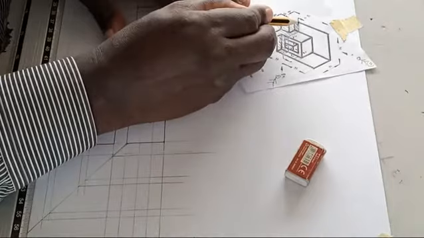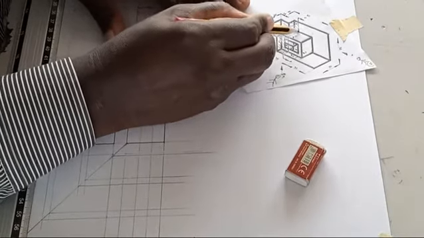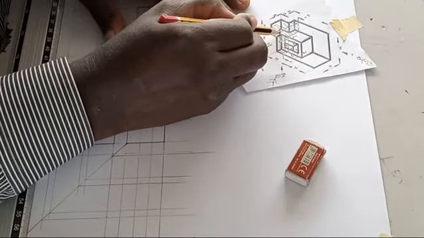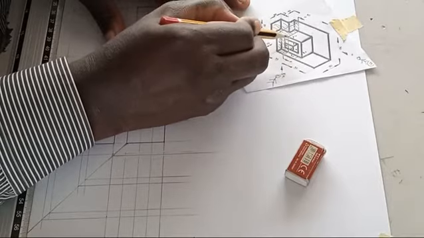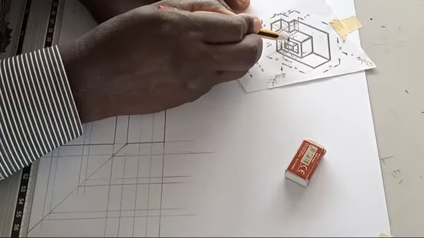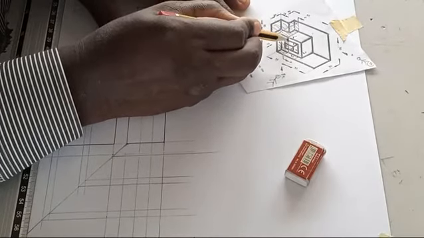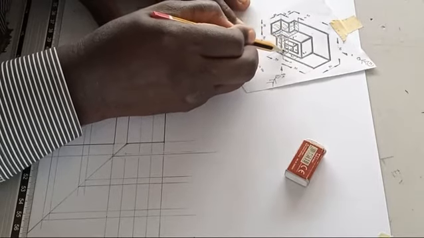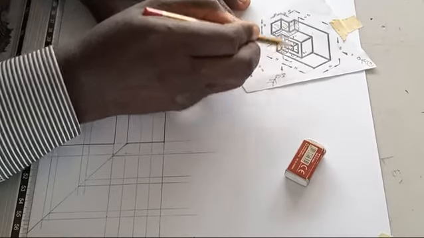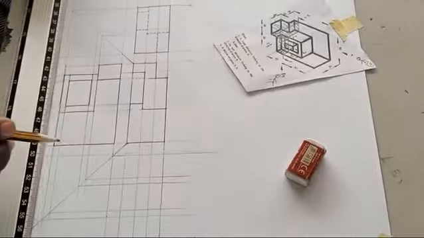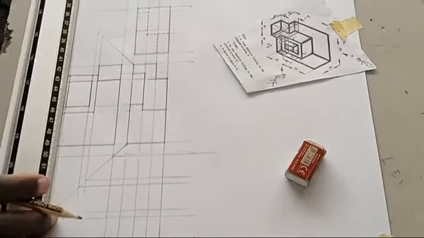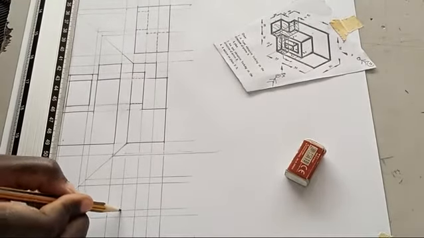You have a rectangular line coming this way, like that. And this box too, we also have a small rectangle here and a small rectangle here. That's what we will see. So this is the small rectangle.